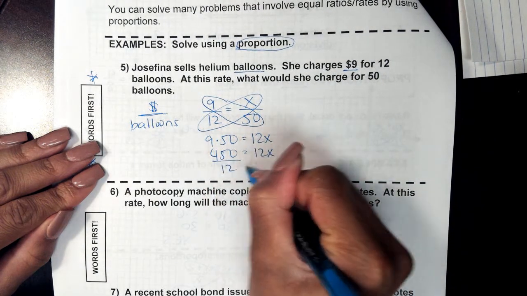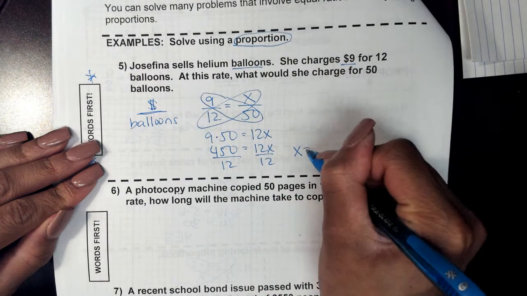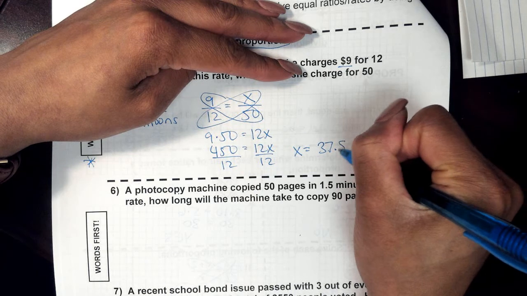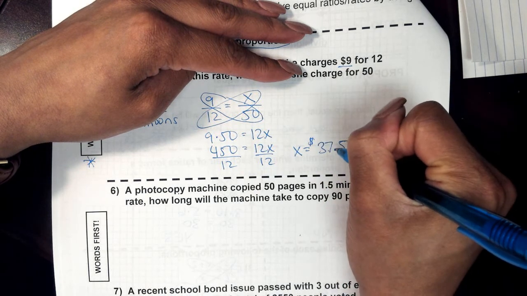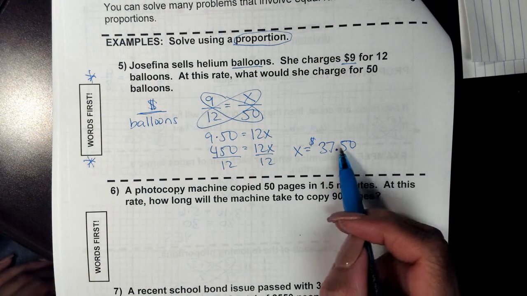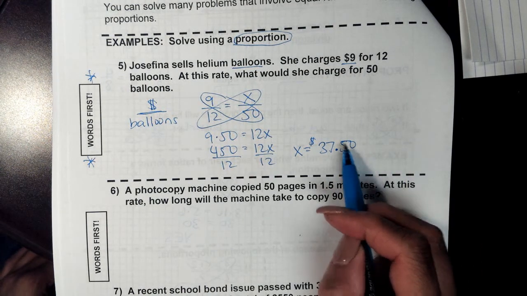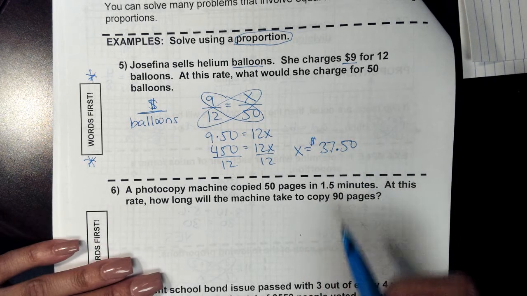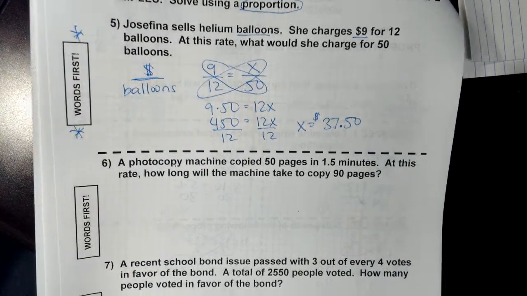And when I divide by 12 on both sides, x equals $37.50. Okay, $37.50. Note, if you had anything after that, please round, because we are talking about money and you can have cents here. Okay, let's go on to number 6.